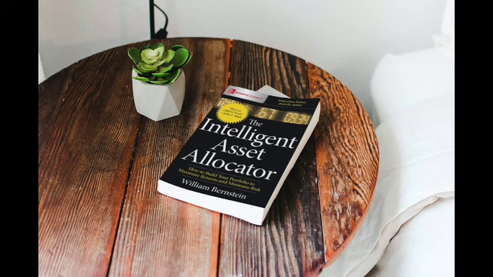The Intelligent Asset Allocator by William Bernstein is a highly regarded book that provides a comprehensive guide to building an investment portfolio that maximizes returns while minimizing risk. The author, who is a neurologist turned financial advisor, uses his background in statistics and mathematics to explain complex financial concepts in an easy-to-understand manner. The book is divided into 3 parts.